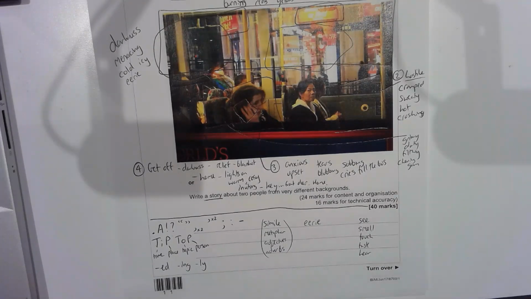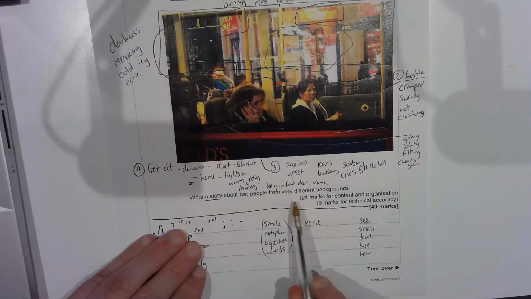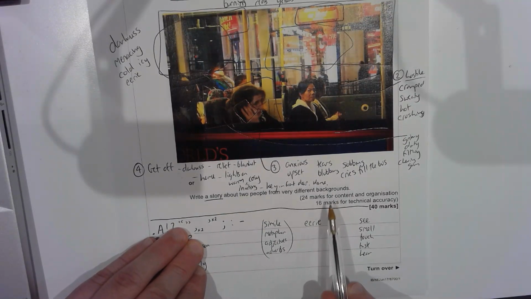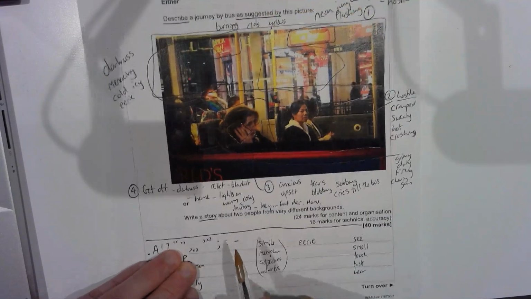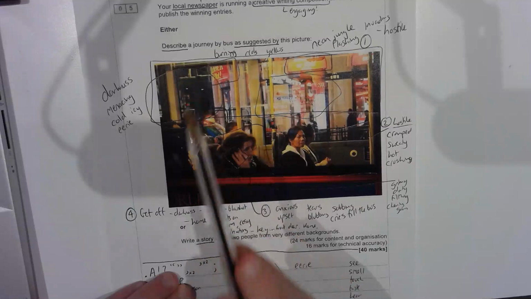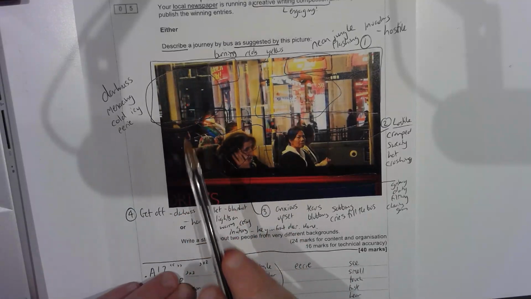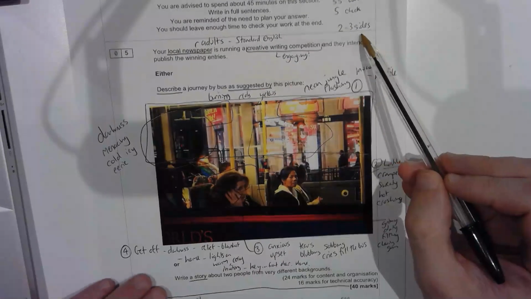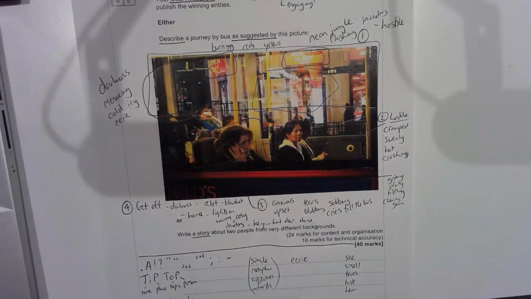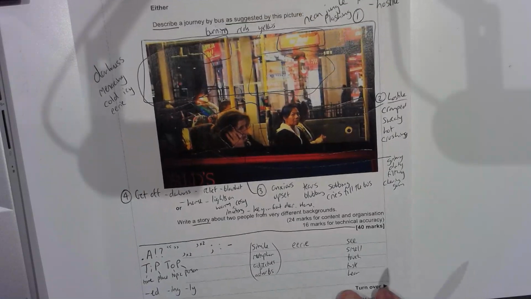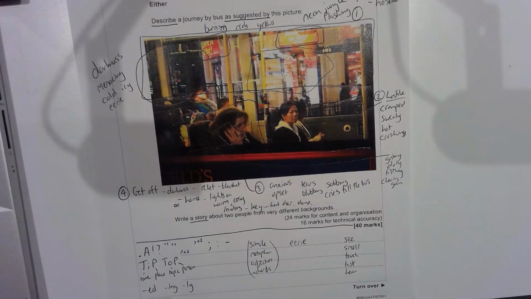So the next thing we're going to focus on is the narrative piece. Write a story about two people from very different backgrounds. A lot of people will see this, and I know a lot of English teachers, we say do the description, do the description, because the description fits nicely into 2 to 3 sides. We generally see higher marks for description rather than narrative, and I think that's because we as people are very, very good at sharing narratives.